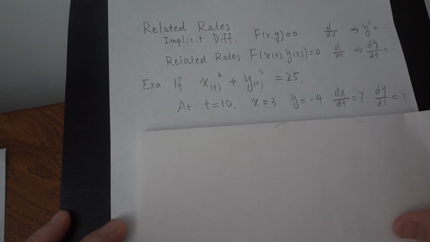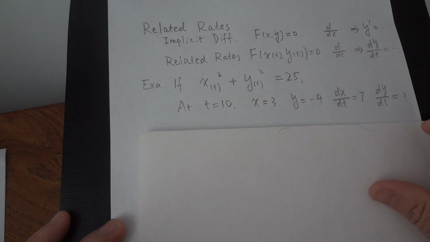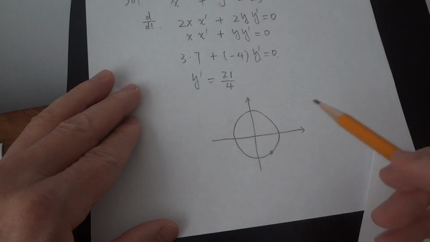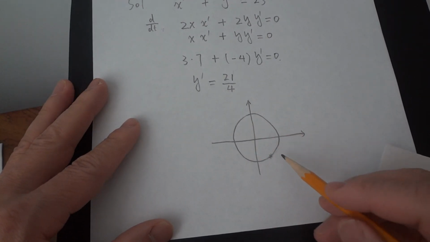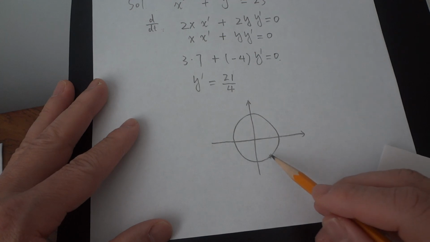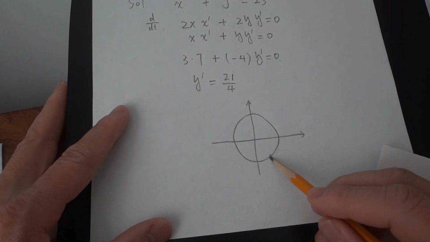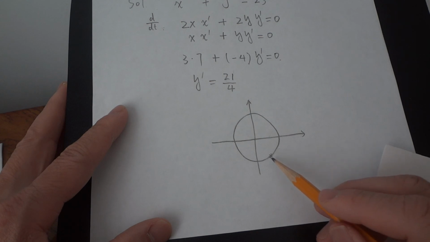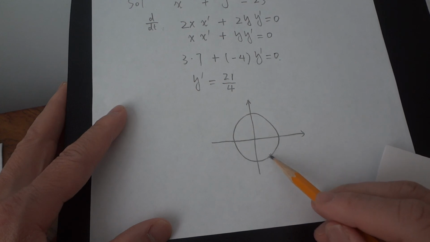So we previously saw that this equation is a circle. To show you a picture, let me just show you the picture first. So here we do have a circle. And at this particular point, (3, -4), we are talking about right here. And dx/dt basically represents the rate of change, or the speed, of the x component. So imagine the particle is moving on this circle, and t is the time, and we know that dx/dt equals 7. That means if you look at the projection of the particle on the x-axis, it is moving at a rate of 7.